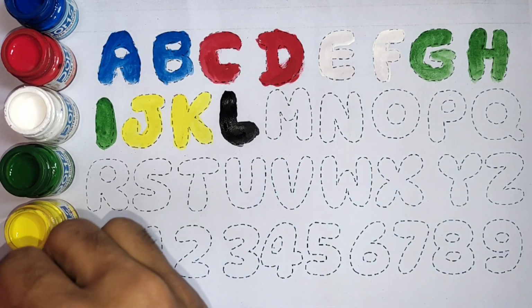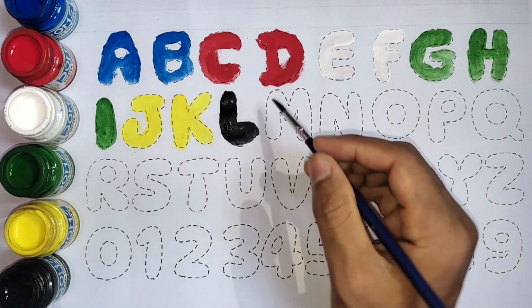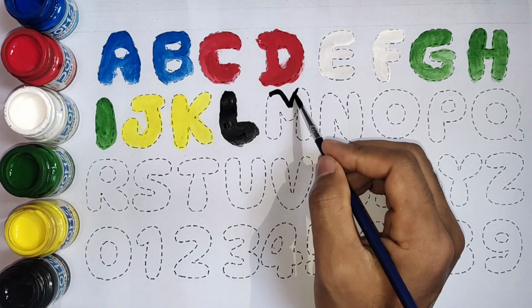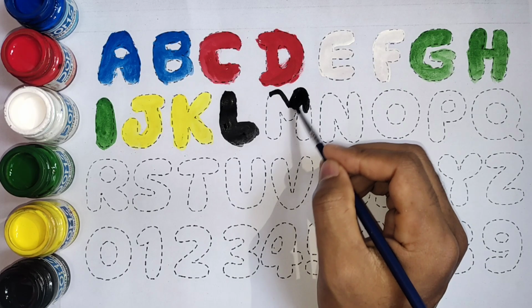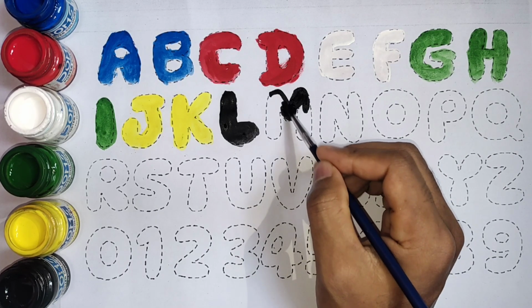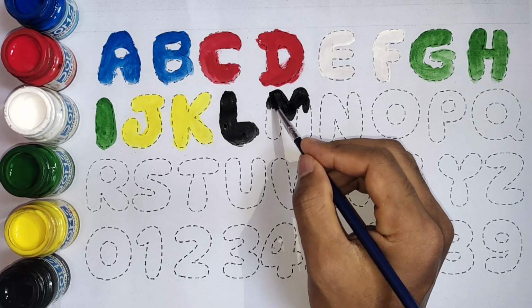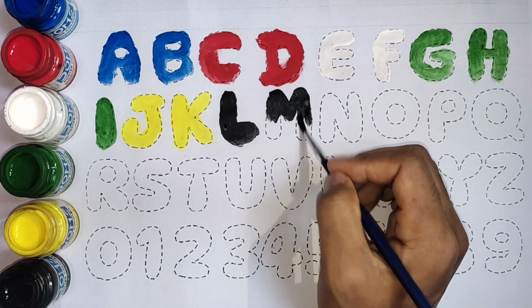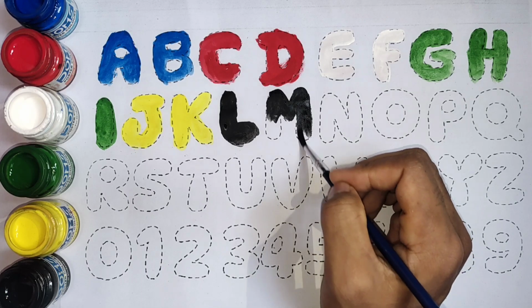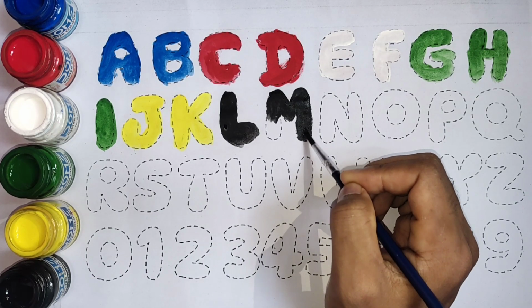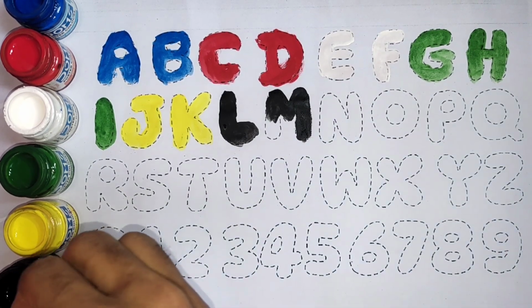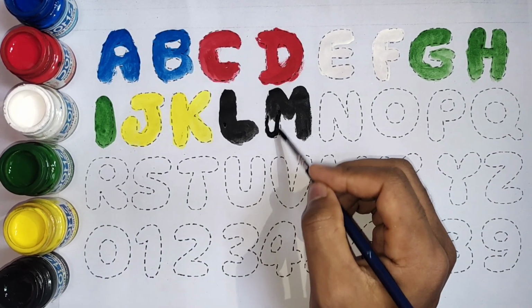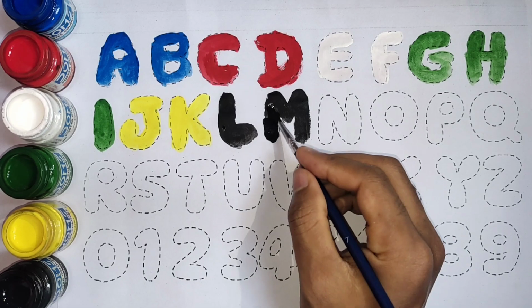Now we are coloring M. M for man. Again, we are using black color. M for man.